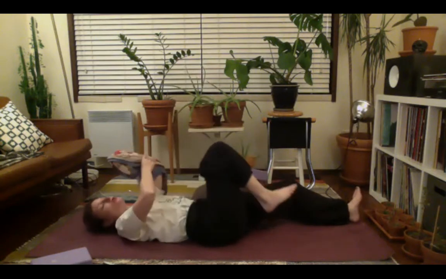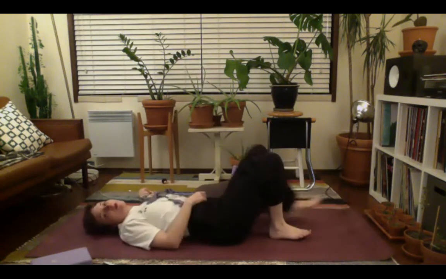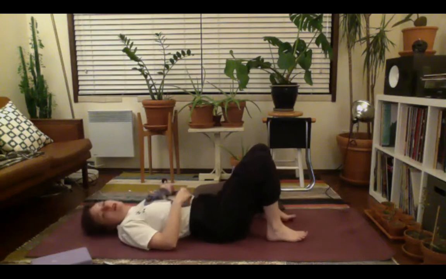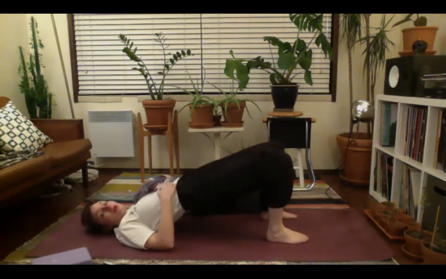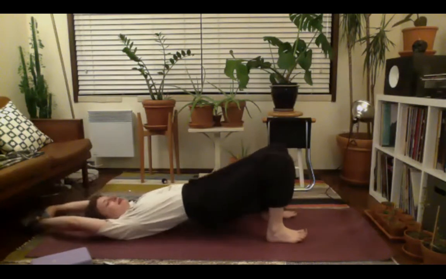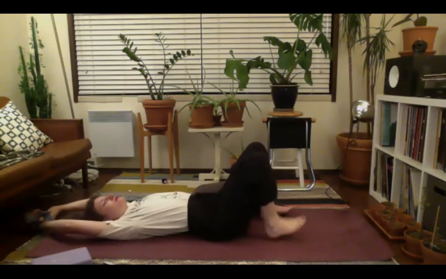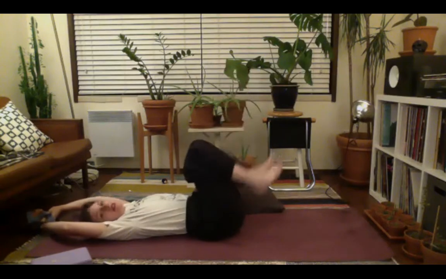Release the scarf or strap and do any counter movement your body is asking for. I actually am feeling the bridge pose. I don't know if it's because we were just there. Doing anything that is going to feel like a nice release. And then we will switch to the other side.